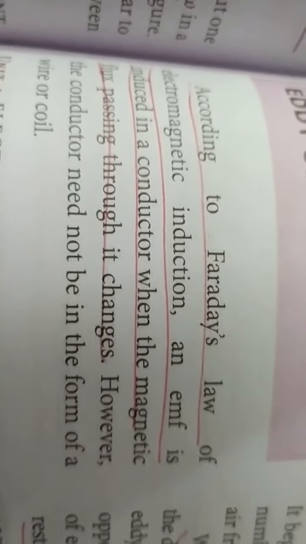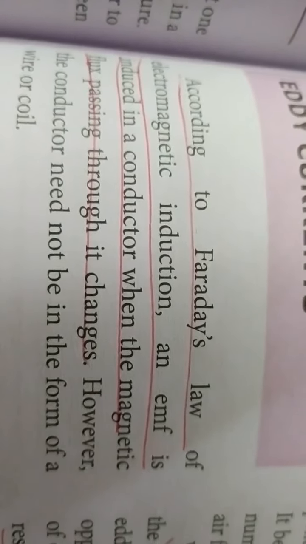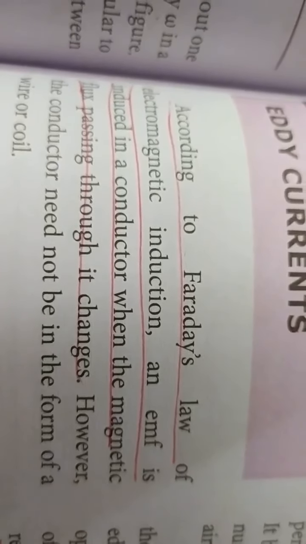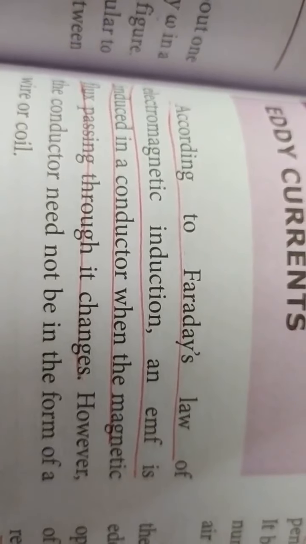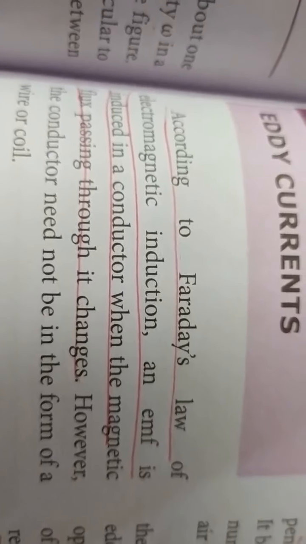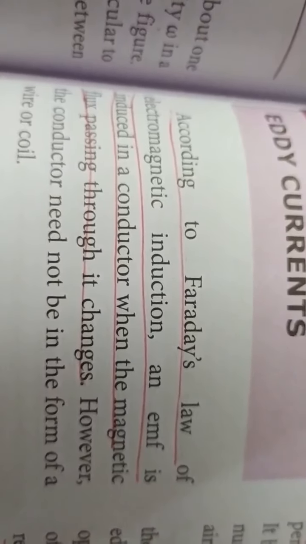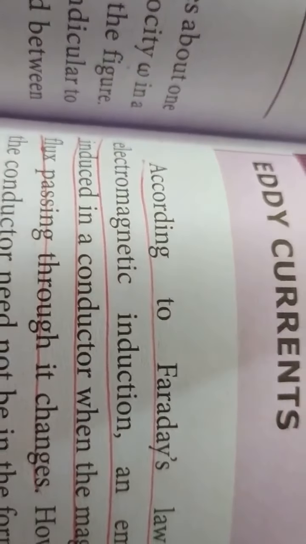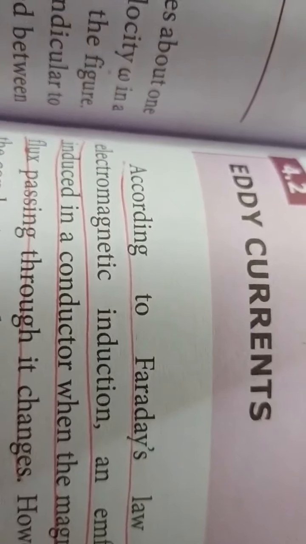According to Faraday's law of electromagnetic induction, an EMF is induced in a conductor when the magnetic flux passing through it changes. That is, when magnetic flux changes, an EMF is induced. That is the main point. This induced EMF is called electromagnetic induction. So the main thing is that the magnetic flux changes.